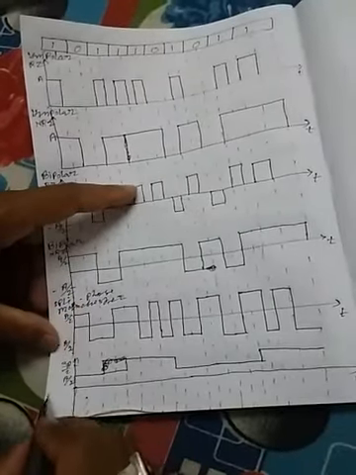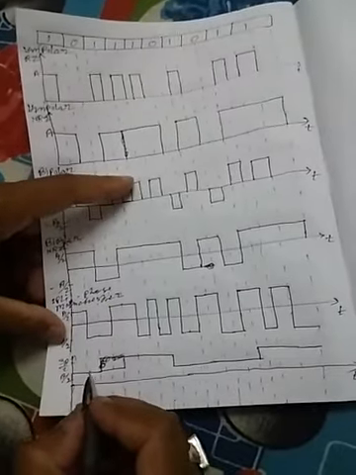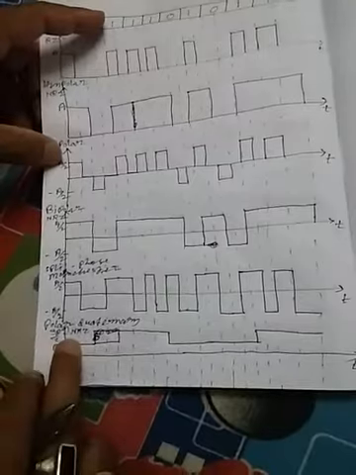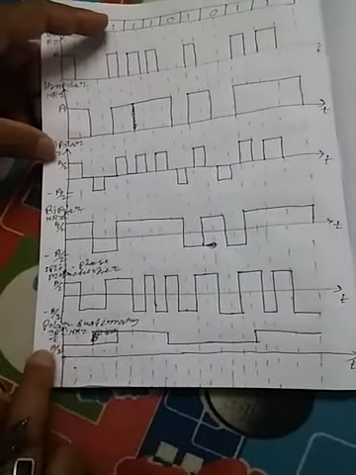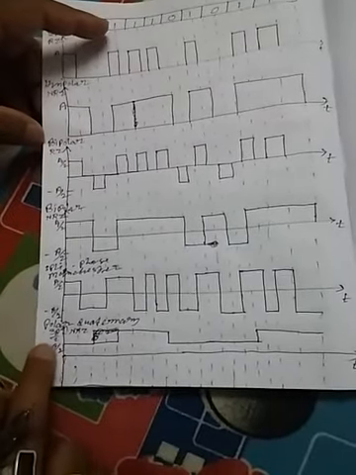So this is the waveform for polar quaternary energized format. So this is the waveform of polar quaternary format of two discrete amplitudes, A by 2 and 3A by 2.